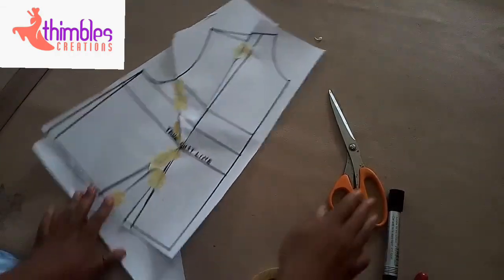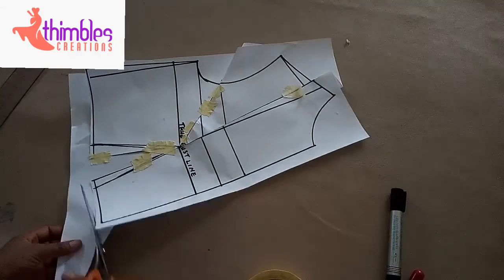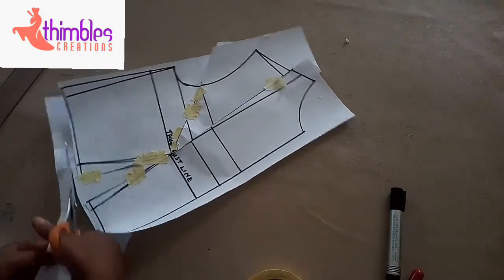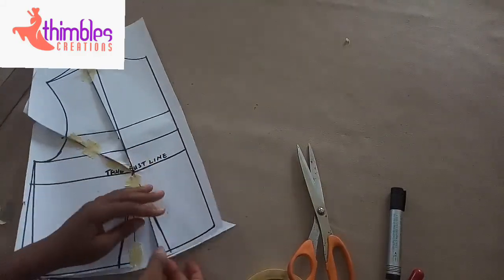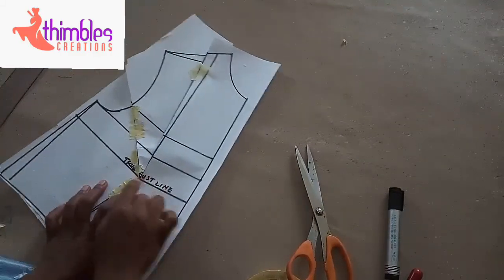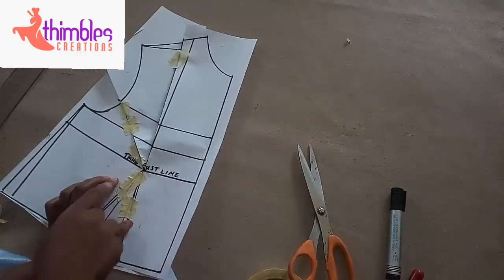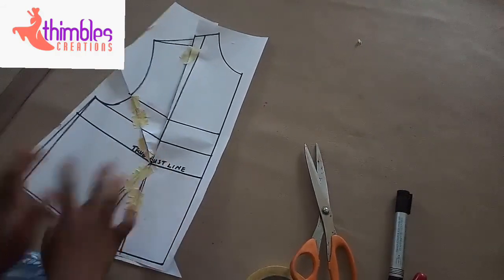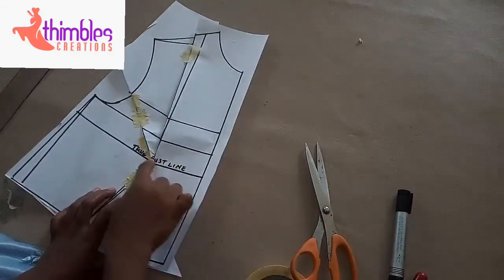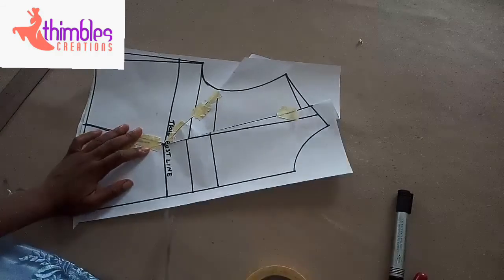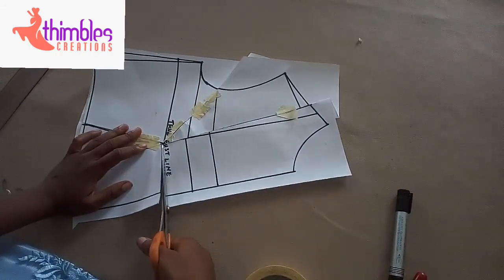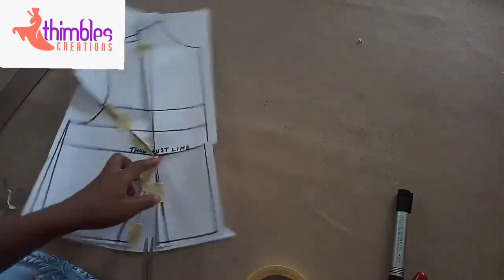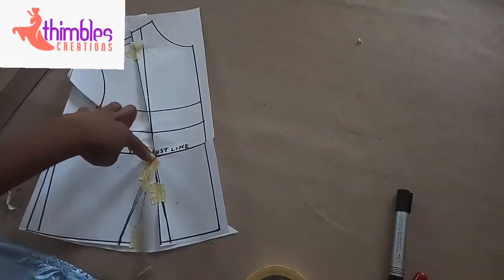So I close this. I want to transfer this dart, the shoulder dart, to this true bust, to the center front. So I cut the position open this way, stopping at the point where the dart stopped.